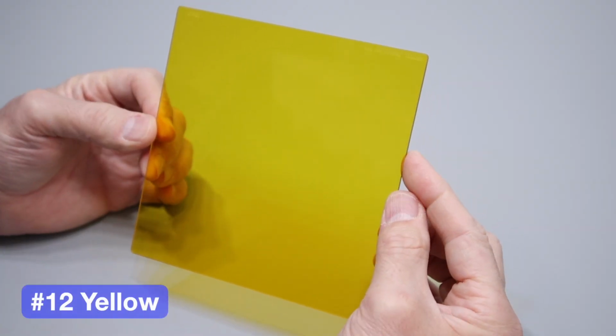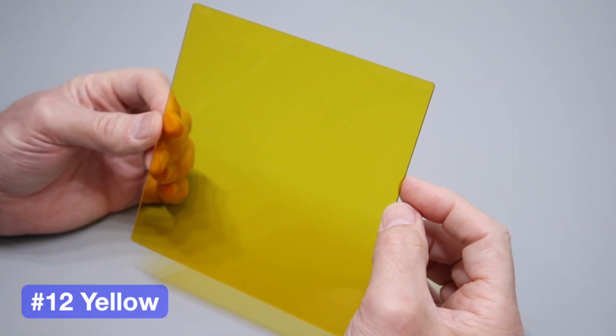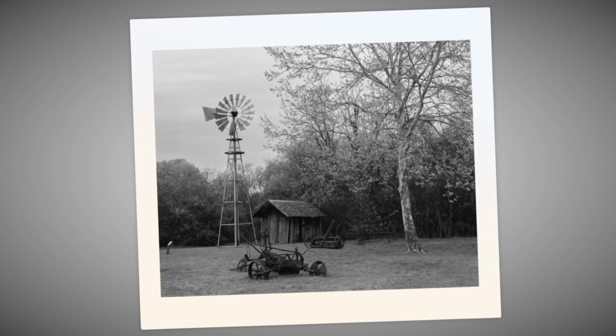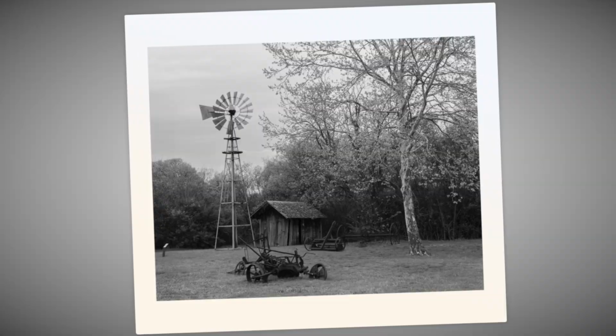When shooting film, I use all my filters. Plus, I also use a yellow number 12 filter. As I mentioned, this helps increase the contrast and provides tonal separations for black and white photography. Indeed, filters are part of my workflow. I've used them for years and I'll likely continue until something better comes along.